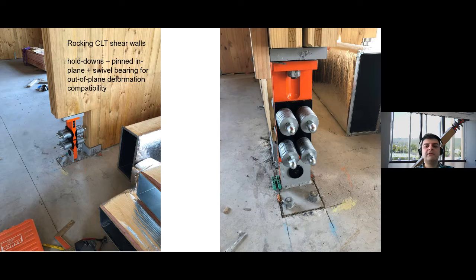The displacement ductility for this building was about 8, and the equivalent ductility was about 2, if I remember correctly. As mentioned, there are swivel bearings at the bottom, so a pin assembly for in and out of plane is provided.